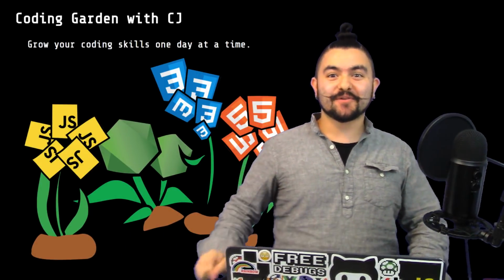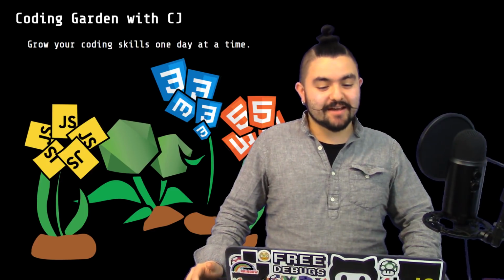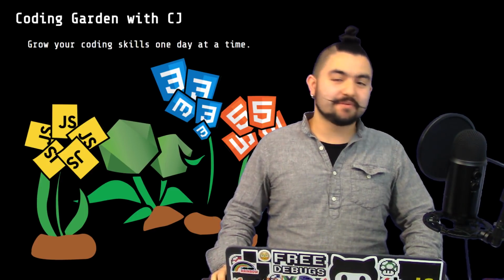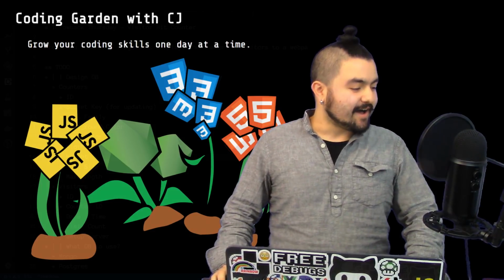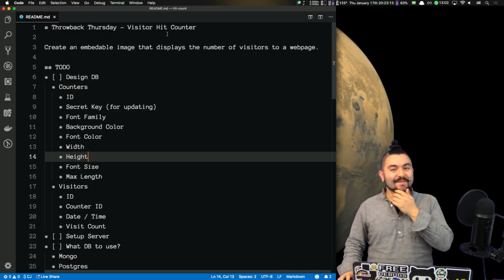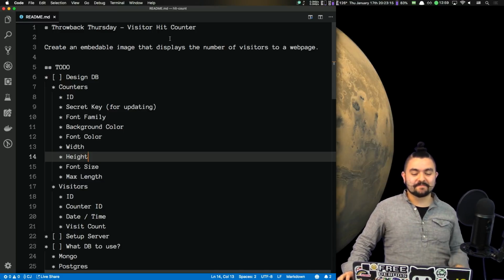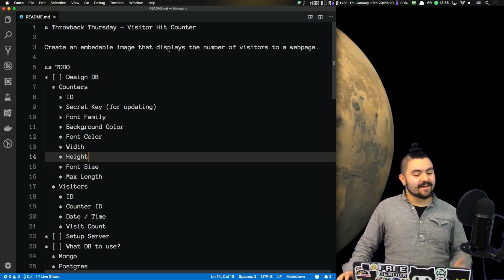Welcome to Throwback Thursday! It's a random idea I had, but I thought I'd build something that, if you've been on the internet for a while, you're probably familiar with. I want to build a visitor hit counter. If you remember back in the day, every website used to have one. It's basically an image on the page that showed the number of unique visitors. So I thought I'd build one from scratch, and we'll see what happens.